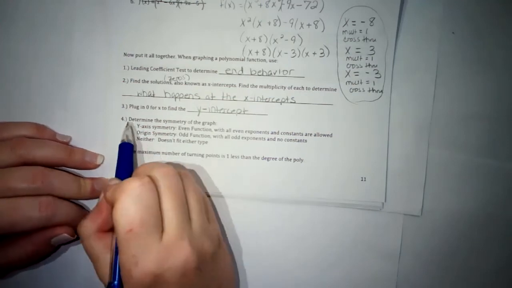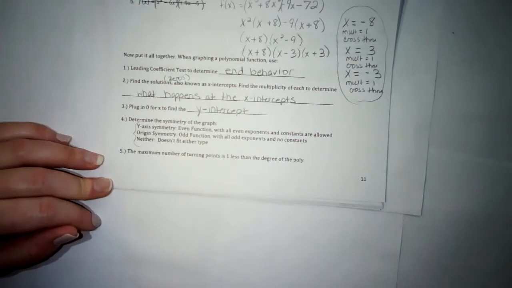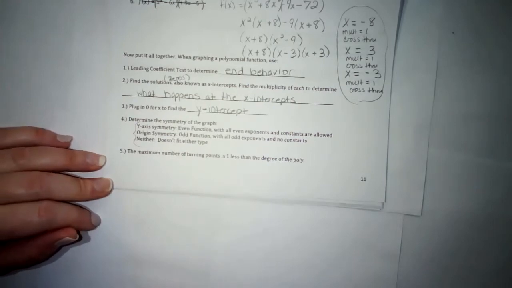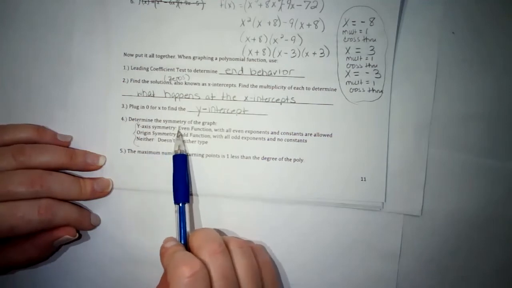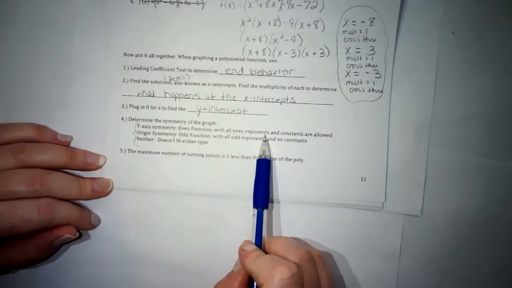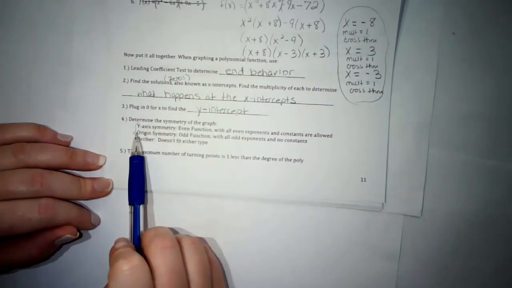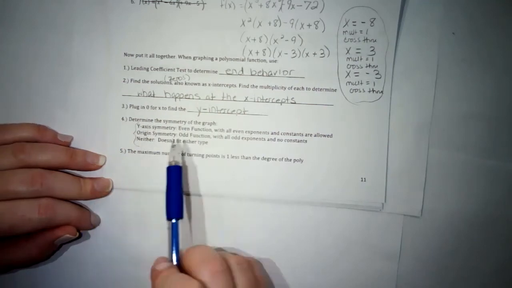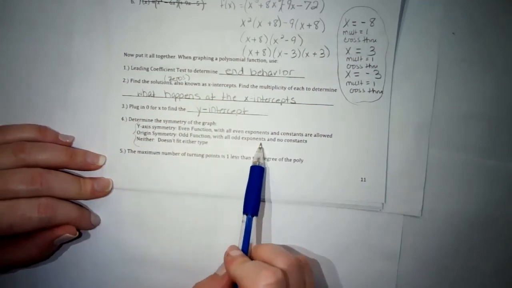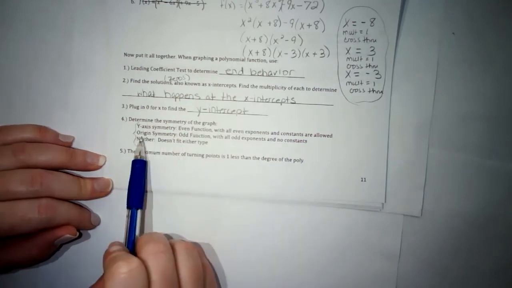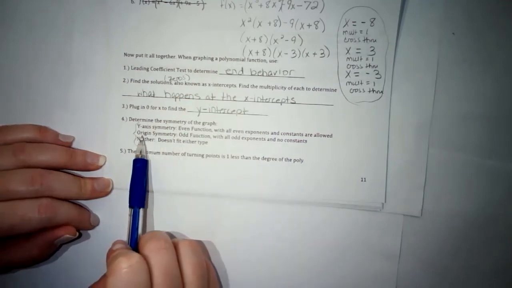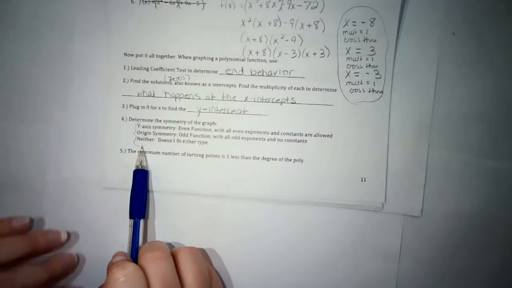Okay, then you can always determine the symmetry of the graph if you want to. Sometimes students like that, they like to know. So remember, it's even if it's all even exponents with constants, that means y-axis symmetry. It's odd if it's all odd with no constants, that would be origin symmetry, or it might be neither.